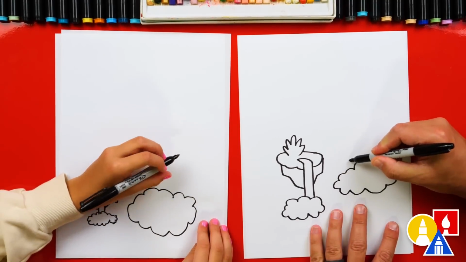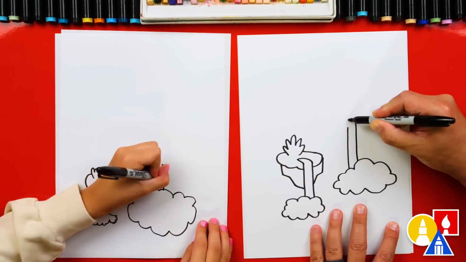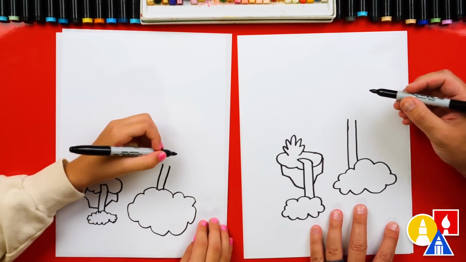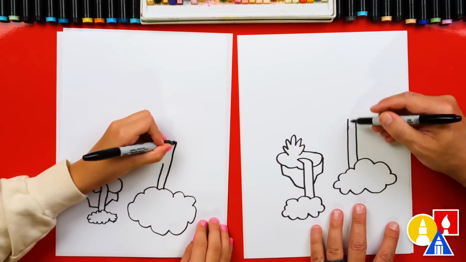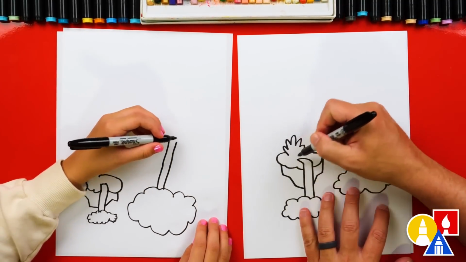Now let's draw the waterfall coming straight up just like we did over here. And I'm going to draw it coming up a little taller. You could draw it coming up tall too. Maybe this is a really high waterfall. Yeah. Okay, now let's do all of these same steps.